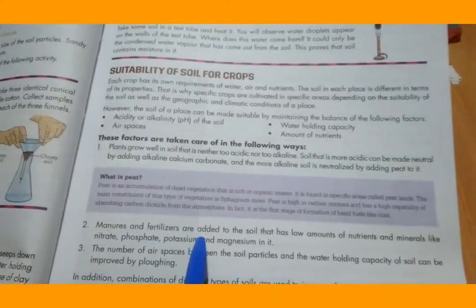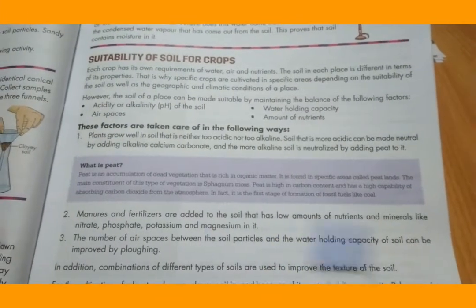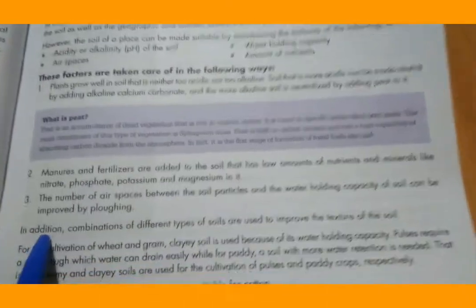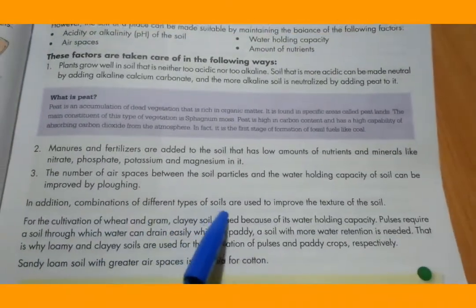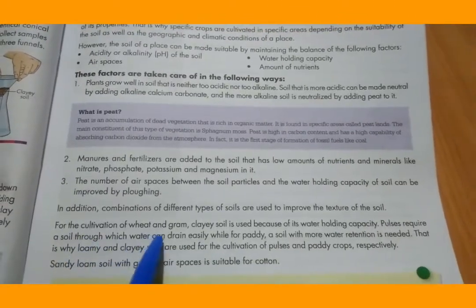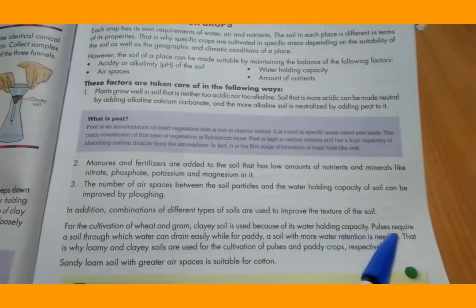Manures and fertilizers are added to the soil that has a low amount of nutrients and minerals like nitrate, phosphate, potassium and magnesium in it. In addition, combinations of different types of soils are used to improve the texture of the soil. For the cultivation of wheat and gram, clay soil is used because of its water holding capacity.